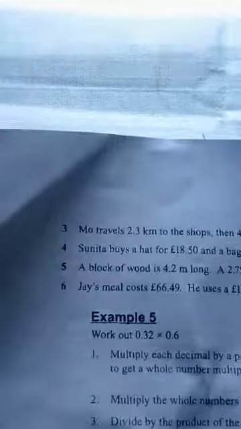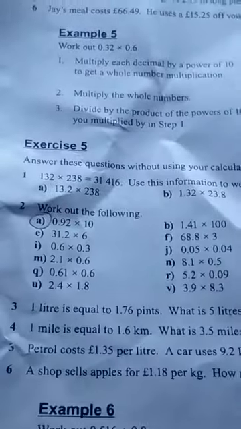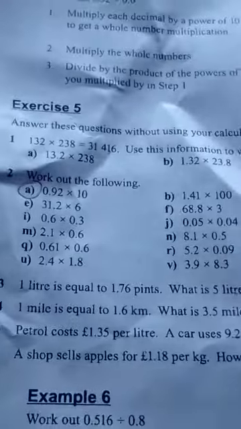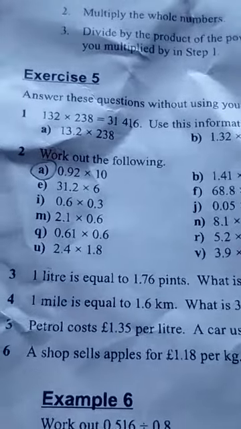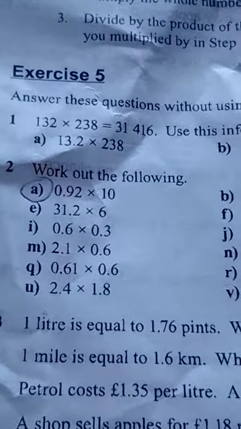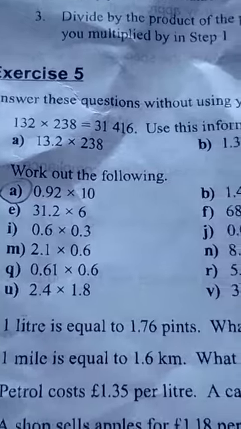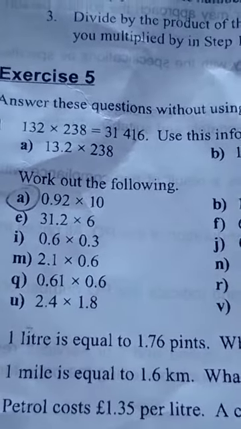Now let's take a look at question 2A. Question 2A is saying work out the following. We're going to work this out without using a calculator, right? 0.92 multiplying by 10.